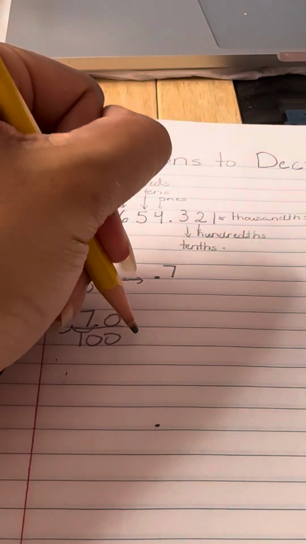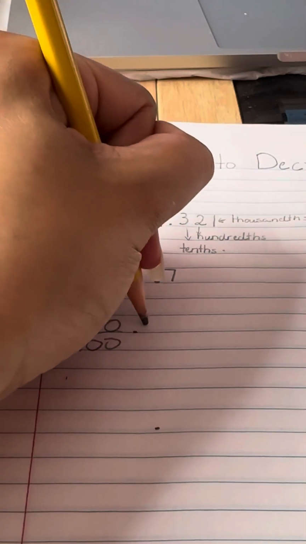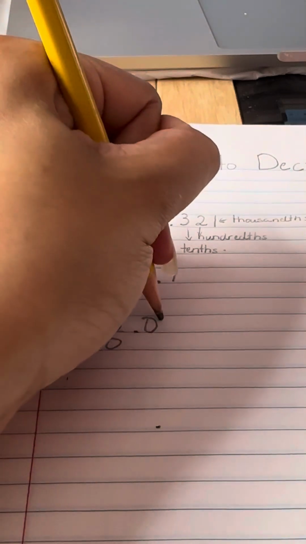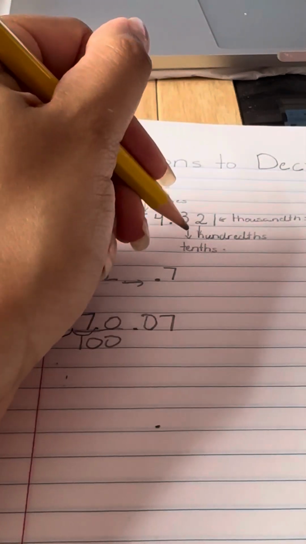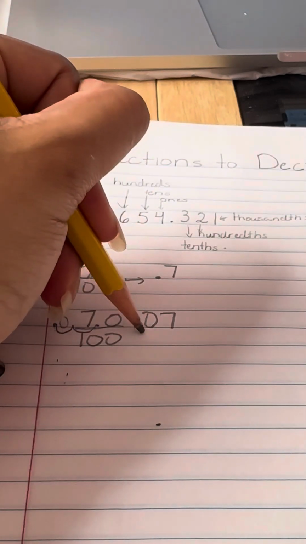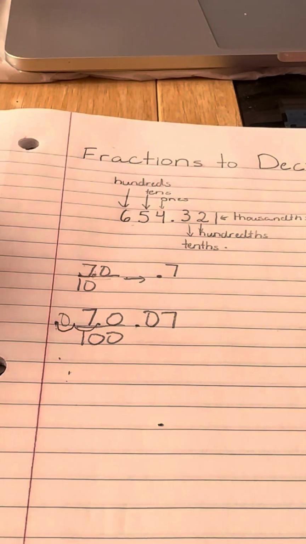So we got 0.0 goes in the tenths place, and 7 goes in the hundredths place, right? That's why 7 is 2 places after the decimal. So now we have 0.07.